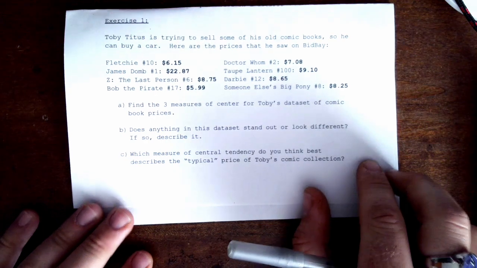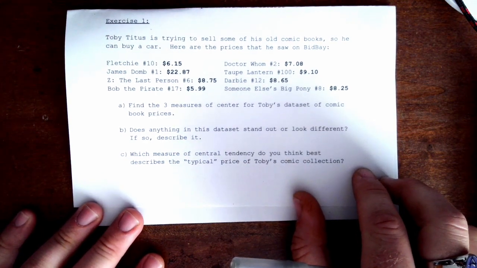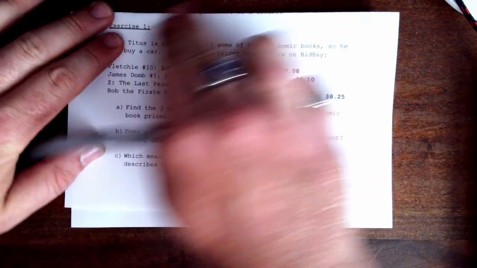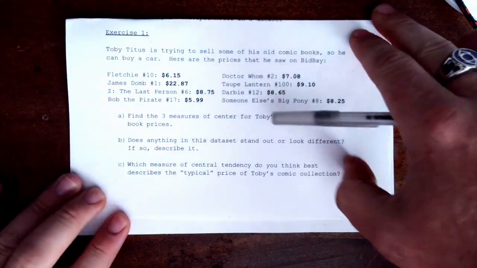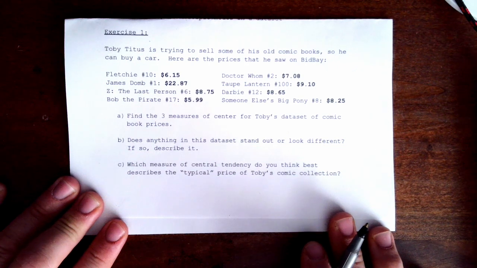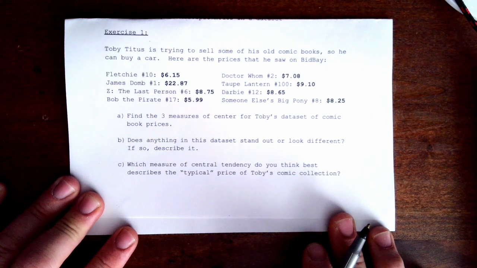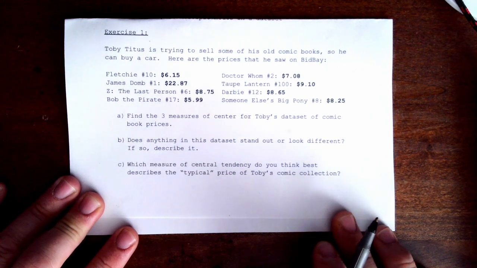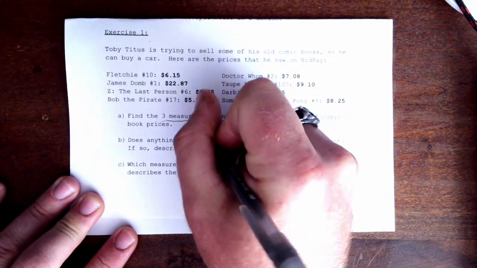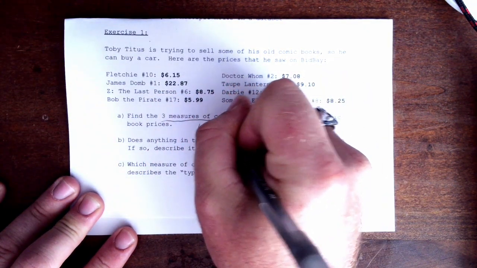Example 1: Toby Titus is trying to sell some of his old comic books so he can buy a car. Here are the prices of what he saw on BidBay. So we have a whole bunch of made-up comic book titles and their prices. Find the three measures of center for Toby's dataset of comic book prices. So we need to find three measures of center. Again, that's going to be our mean, median, and mode.